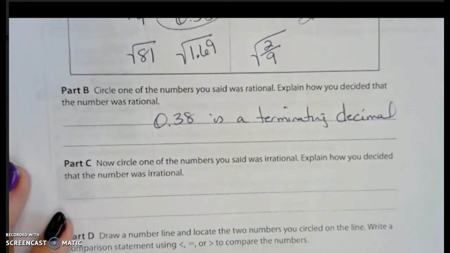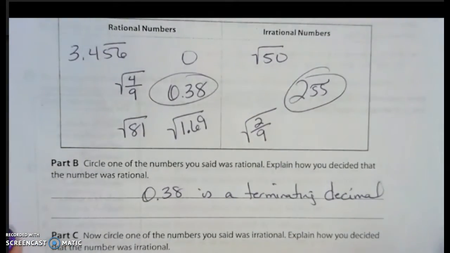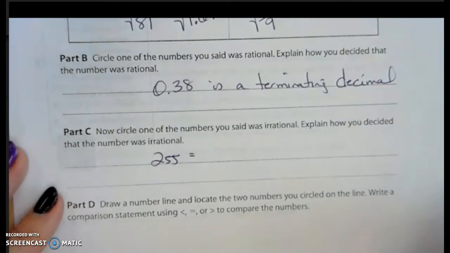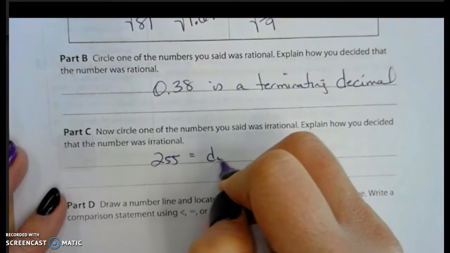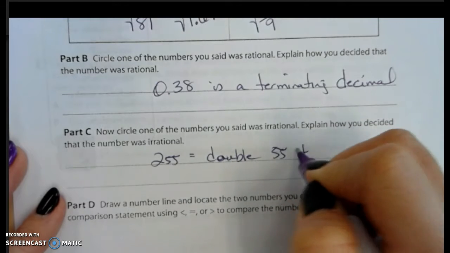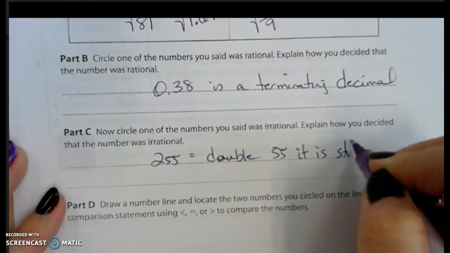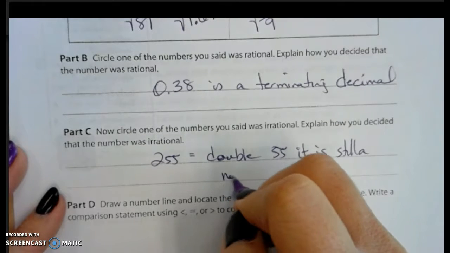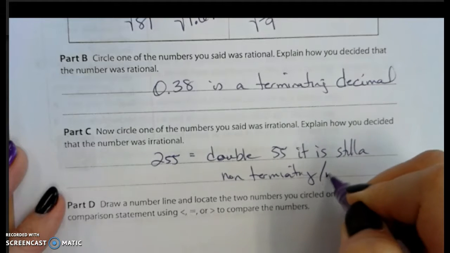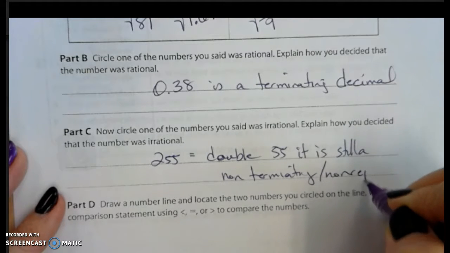Part C says now circle one of the numbers you said was irrational. I'm going to go with 2 pi. 2 pi is irrational because if you double pi, it is still a non-terminating, non-repeating decimal.